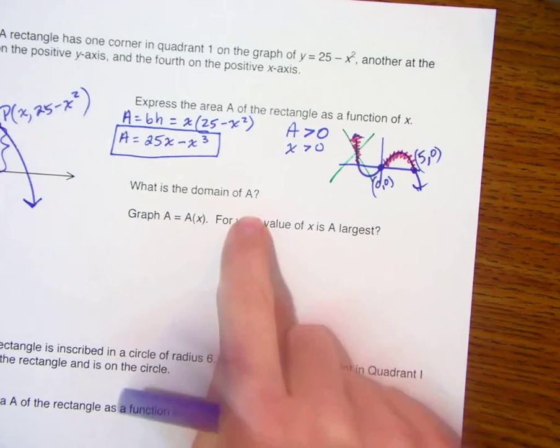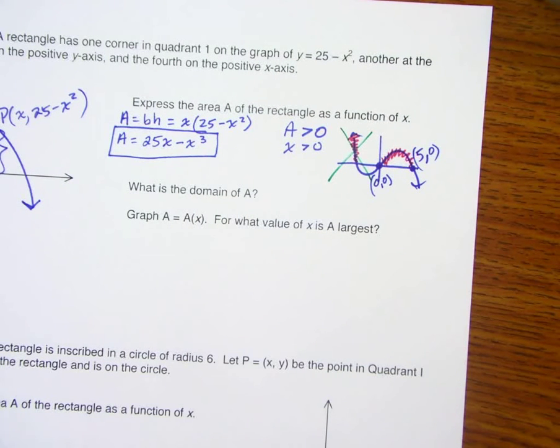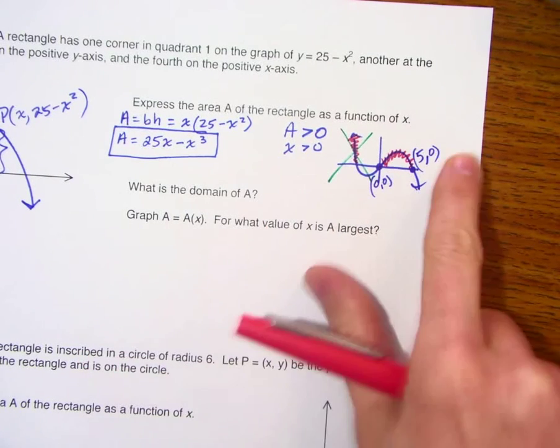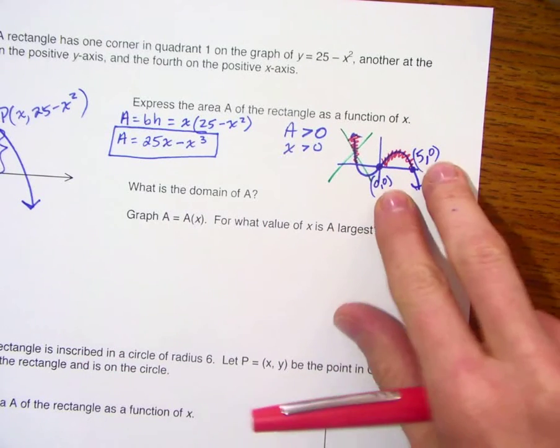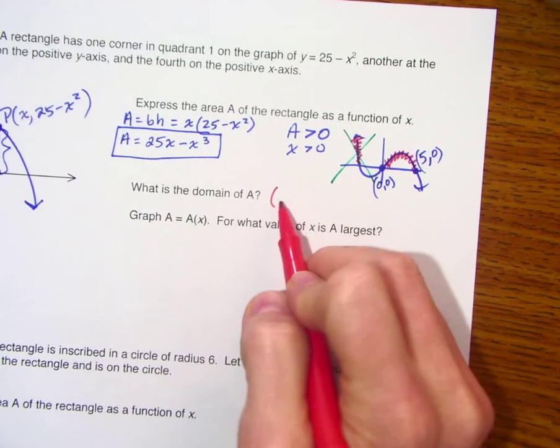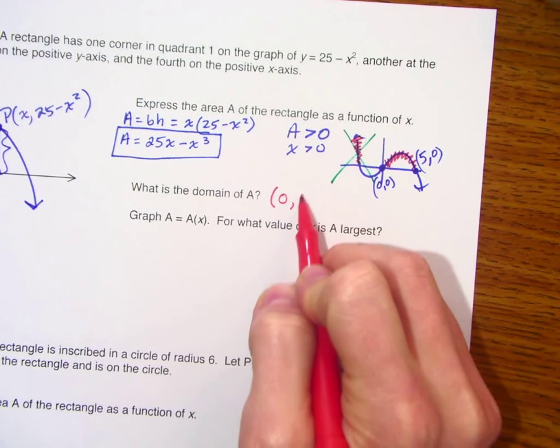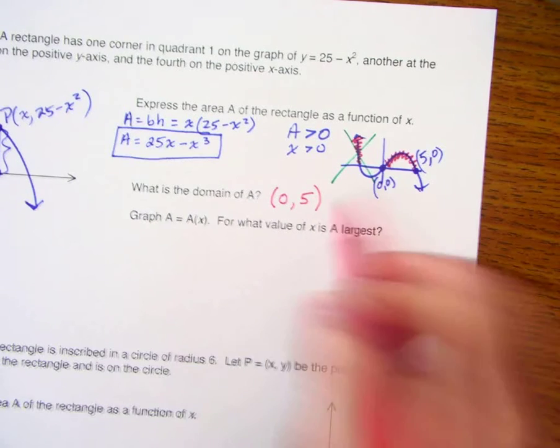All right, now we are trying to find the domain of A. So for what x values do I have a positive area? 0 and 5. Can I include 0 and 5? No. Why not? Because if I include 0 and 5, the area would actually equal 0. So we need parentheses here. The domain of A is between 0 and 5. Okay?